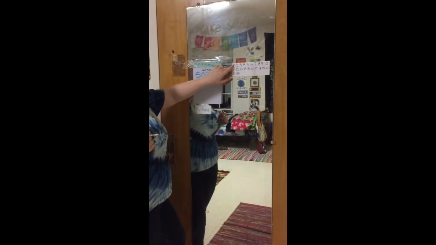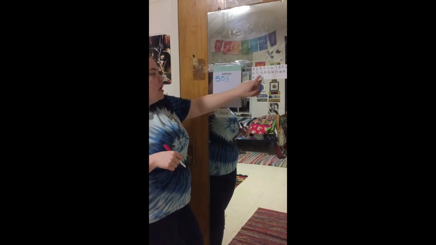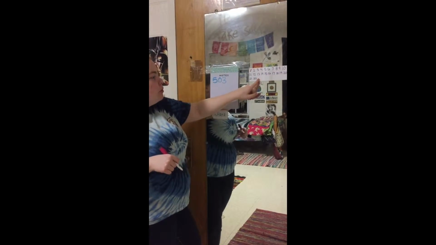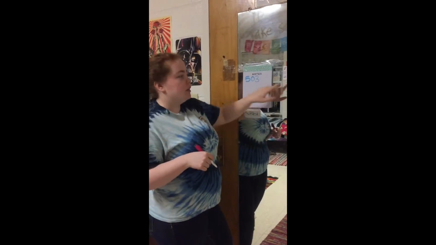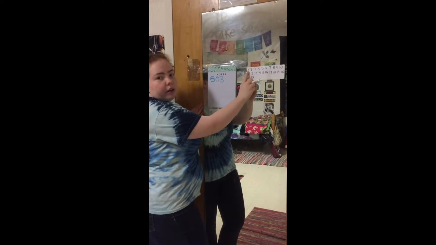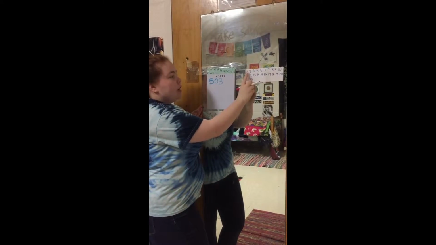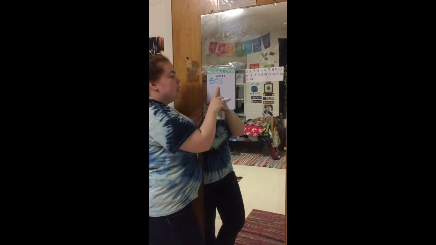Here I have factors listed from 1 to 22, and I stopped at 22 because any number larger than 22 multiplied by itself is larger than 503, so that's why we stopped at 22. So we know already that 1 is not a prime number, and for 2 to go into 503, it has to be an even number.